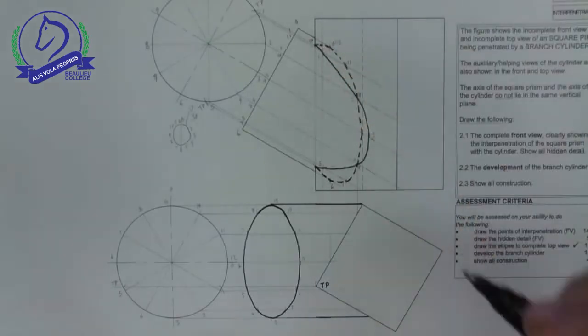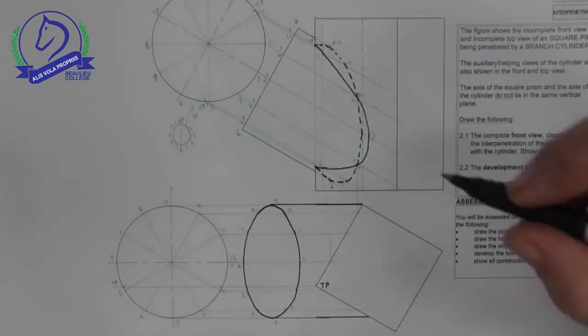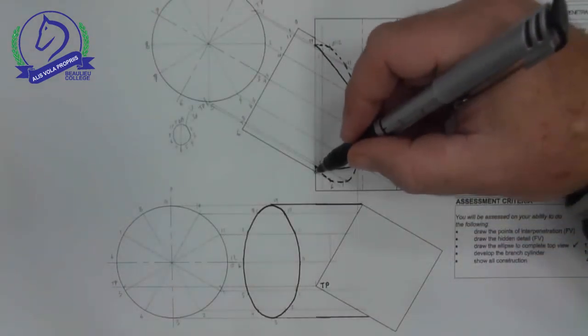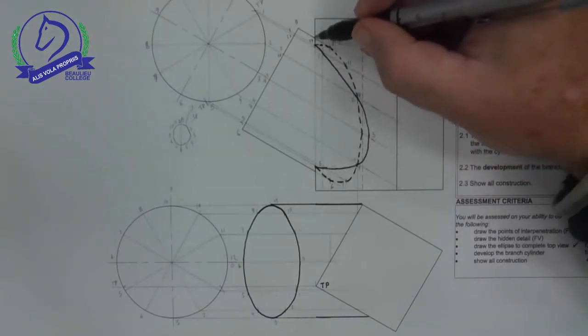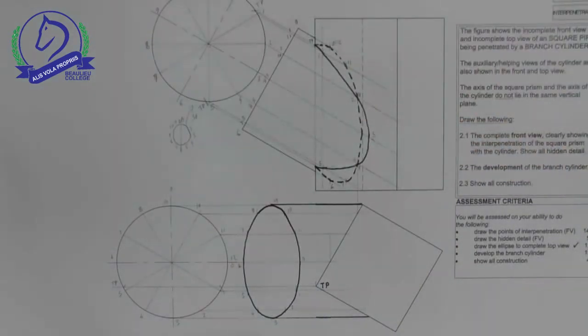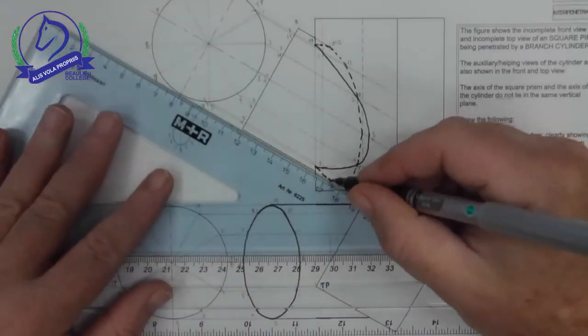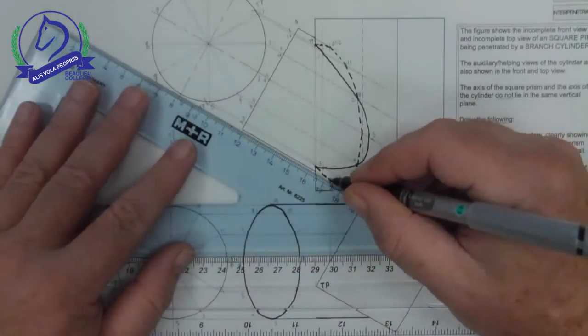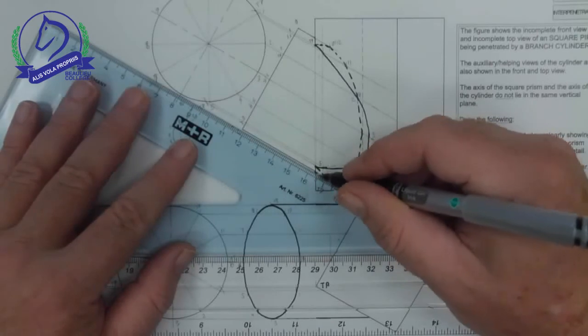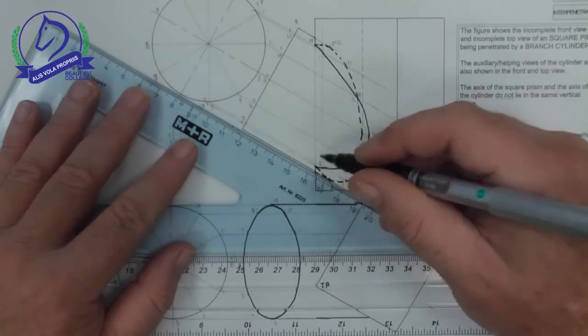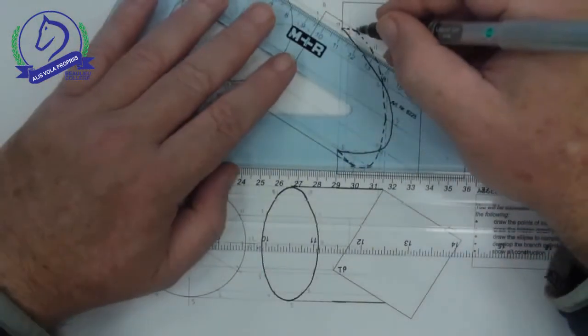So point 0 going up there. Then remember, this is the bottom of my pipe, that is the top of my pipe, so we need to just fill in those little bits in hidden detail. Straight line coming from the branch pipe, tiny little bit of hidden detail there.